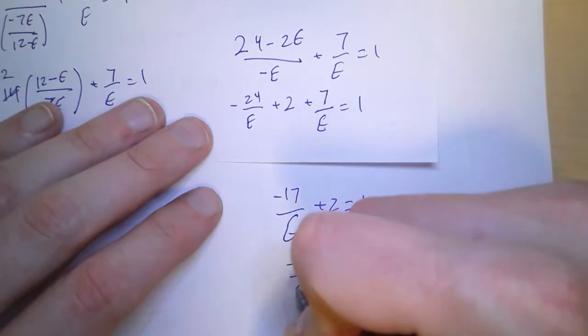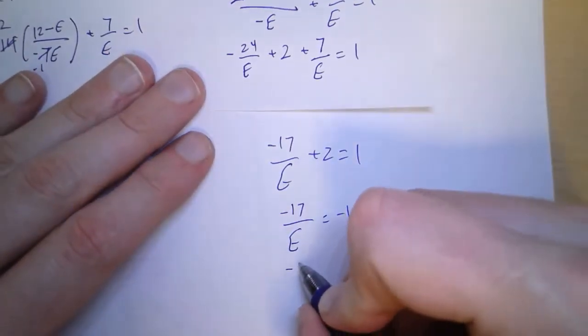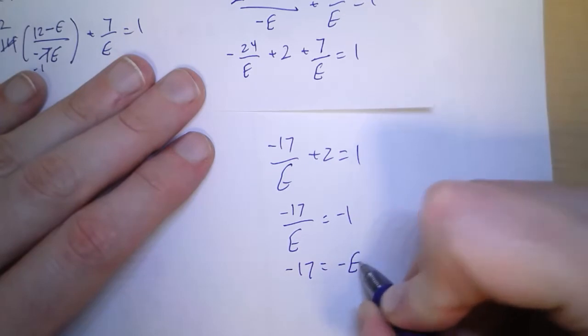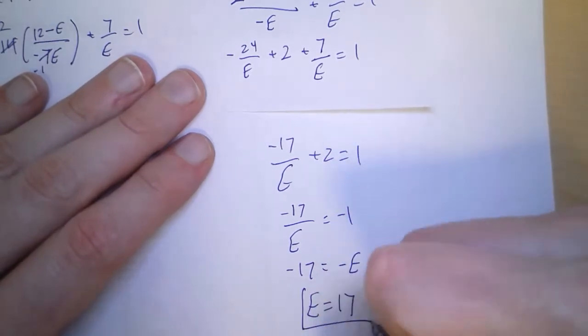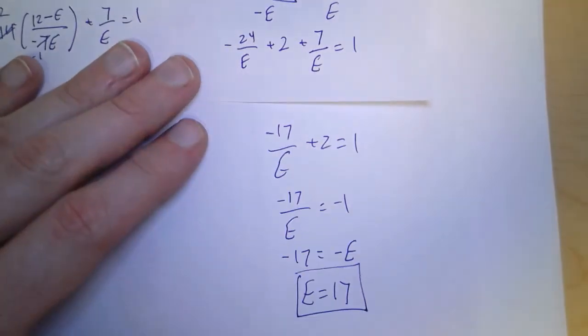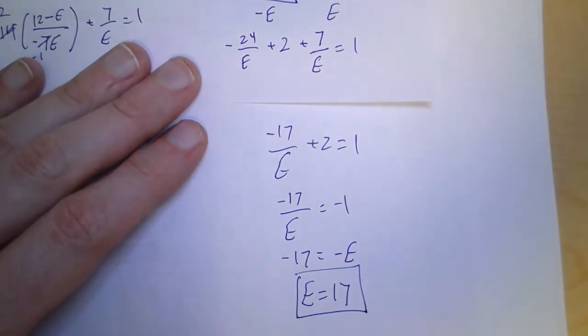Negative 17 over E equals negative 1. So we multiply the E over. So negative 17 equals negative E, and then we drop the negatives. So E equals 17. And so that is the number of days it takes Evie to work by herself. And there's our answer. And we're done.